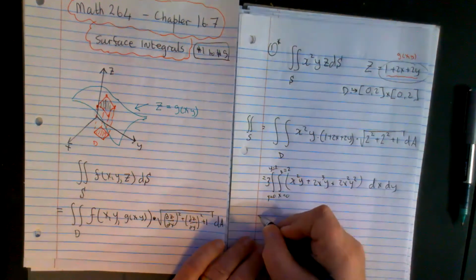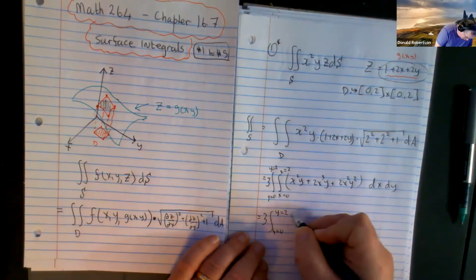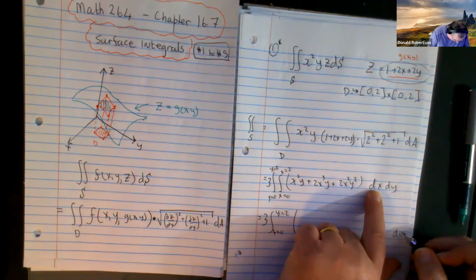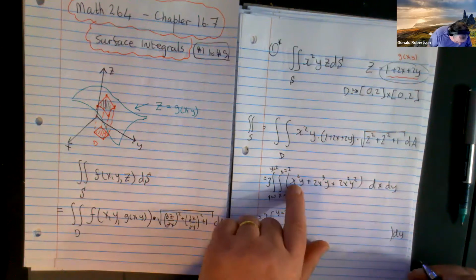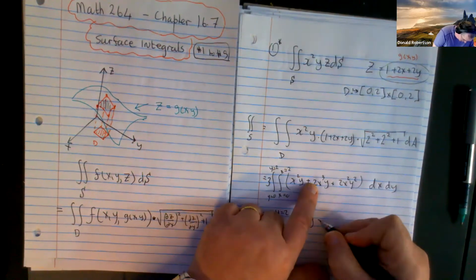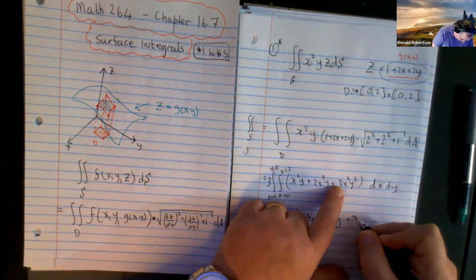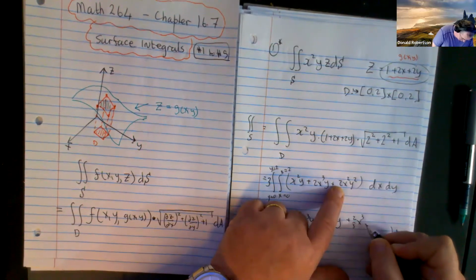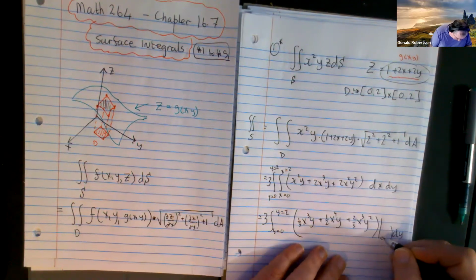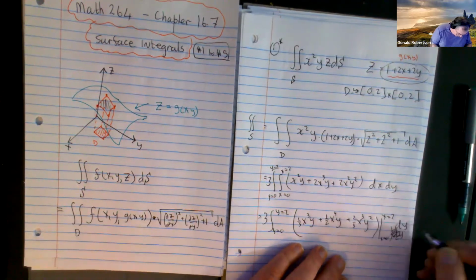Let's keep going. So it's going to be the integral from y equals 0 to y equals 2. If you integrate this with respect to x, what do you get? You get 1/3 x cubed y plus 1/2 x to the 4 y plus 2/3 x cubed y squared, evaluated from x equals 0 to x equals 2, and then you can do the dy bit.